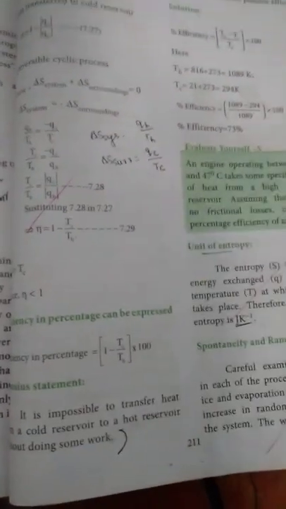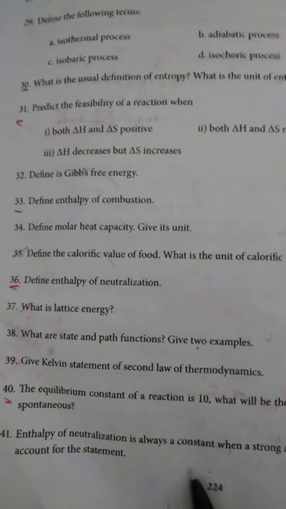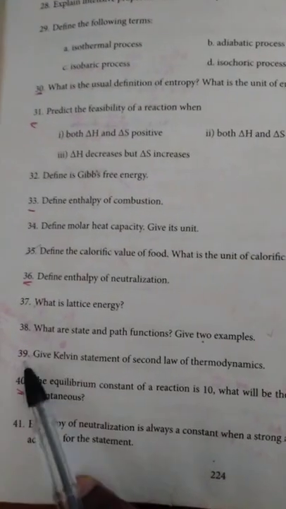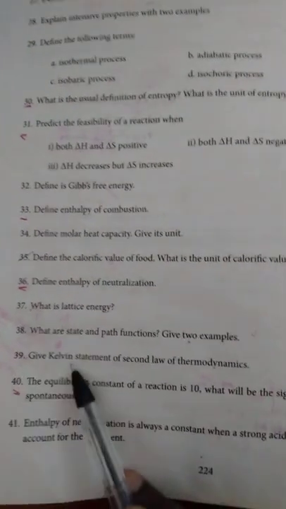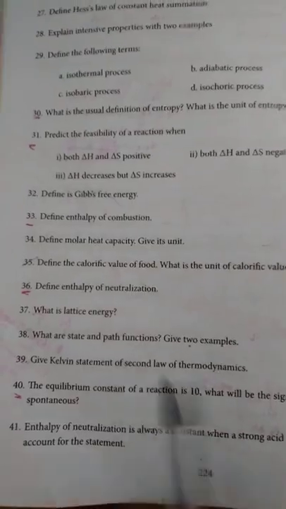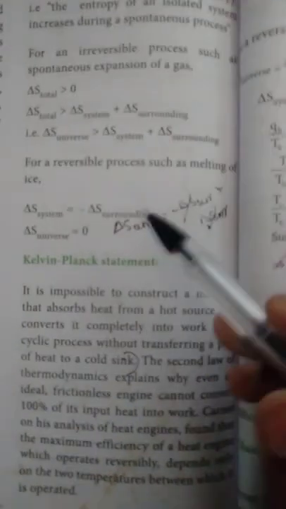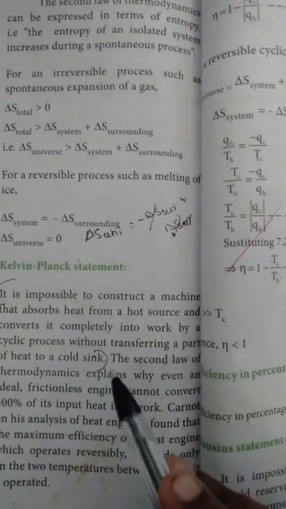Understand? Then page number 224, question number 39. Give Kelvin statement of second law of thermodynamics. Page number 210, write the Kelvin statement topic fully. From it is impossible to construct a machine till this.